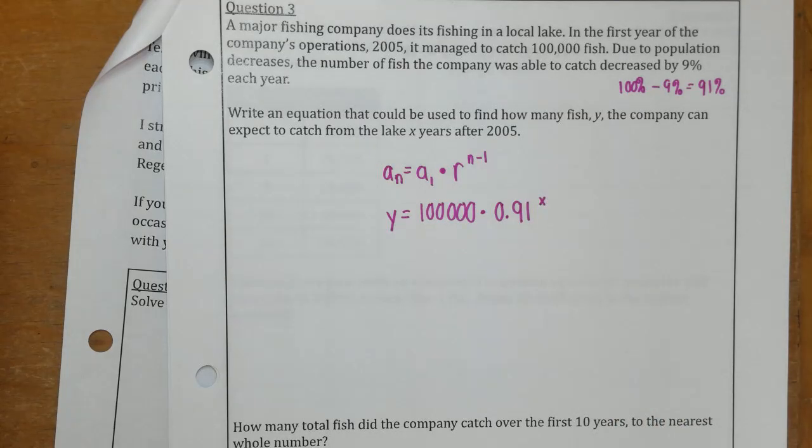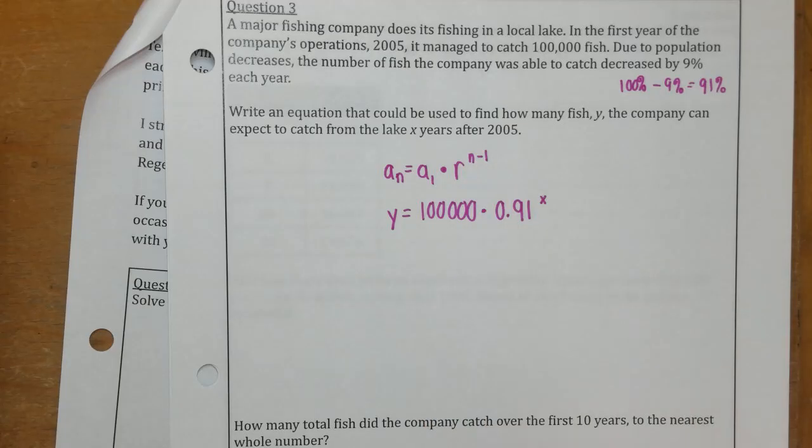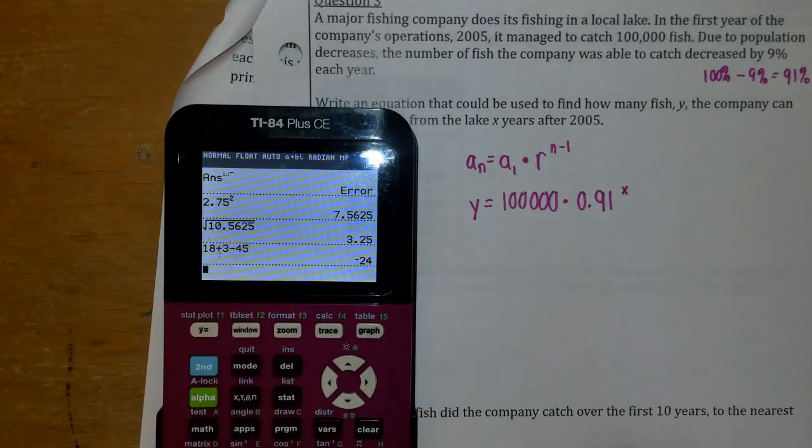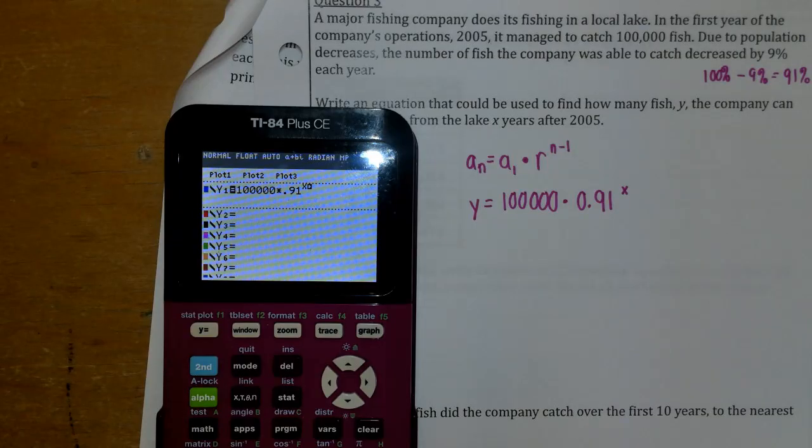Now we need to stop and think about this formula, because this formula initially has a minus 1 in it, but we need to see if that minus 1 needs to stay. So I'm going to go to my y equals and type 100,000 times 0.91 to the x. x represents how many years after 2005.